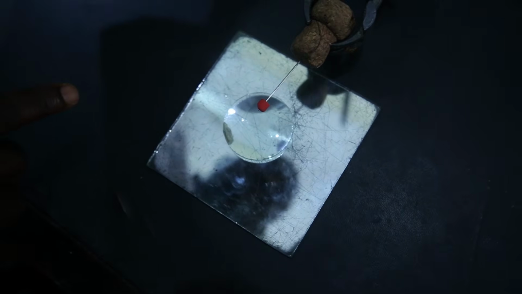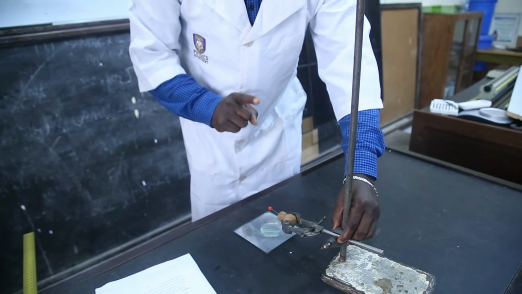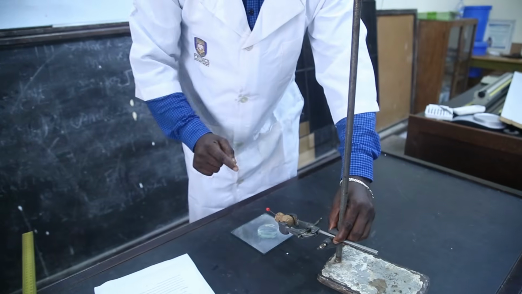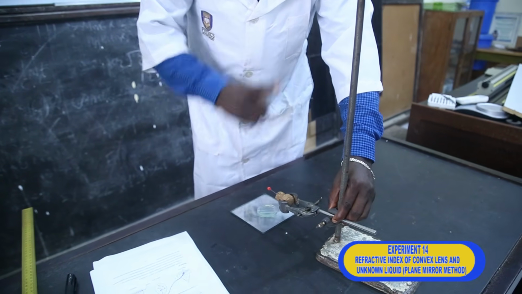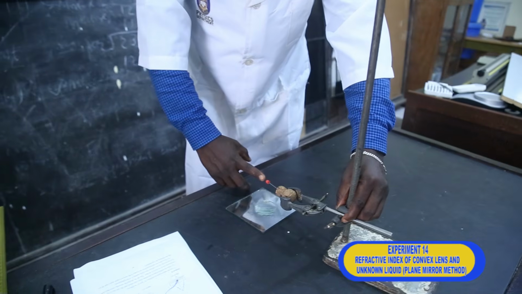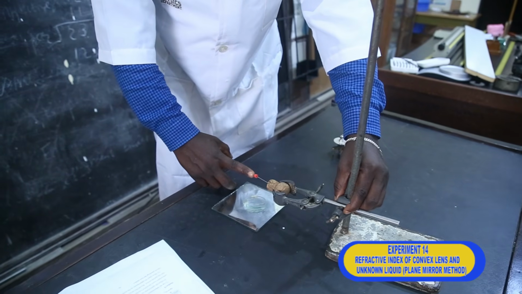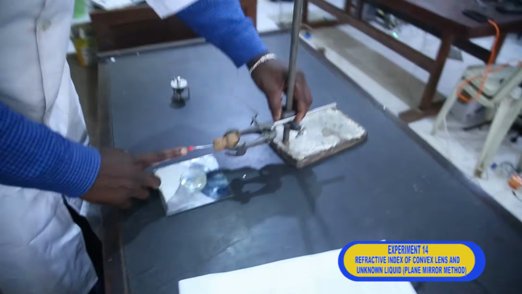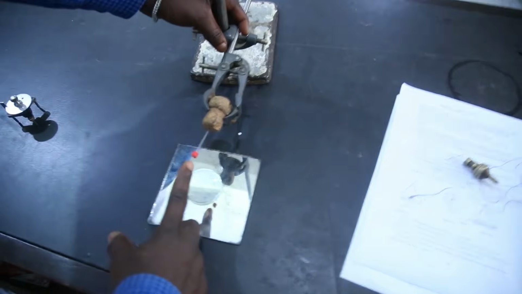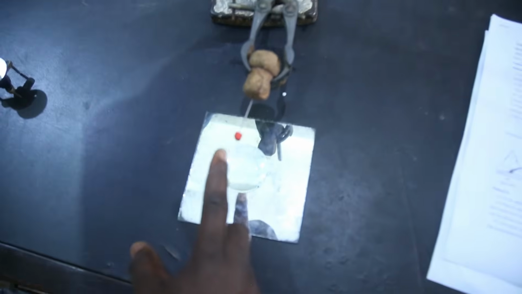But by the time you move it up and down, there will be a point whereby the image will suddenly change to this side. Look at the way my hand is. So what you are looking for is when the image, which is coming from this side, coincides vertically with the object.